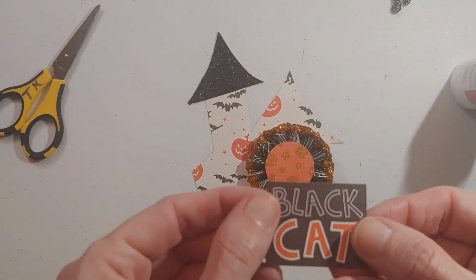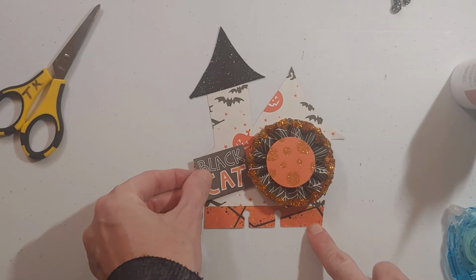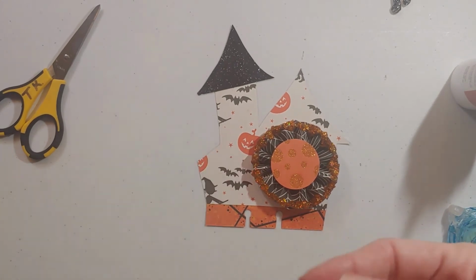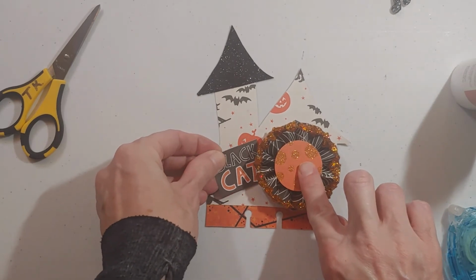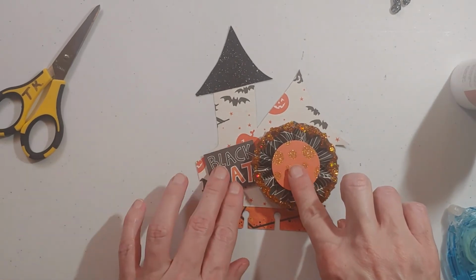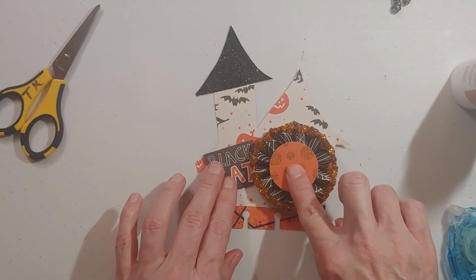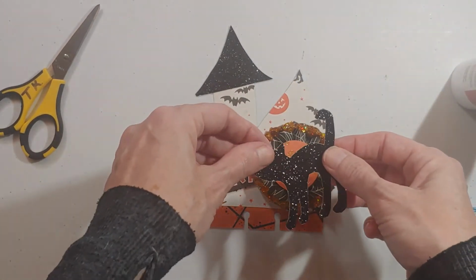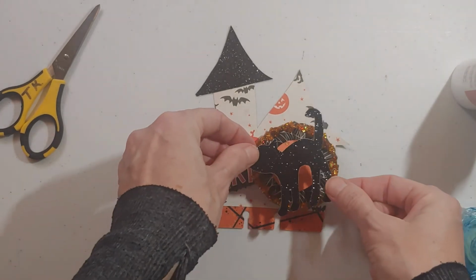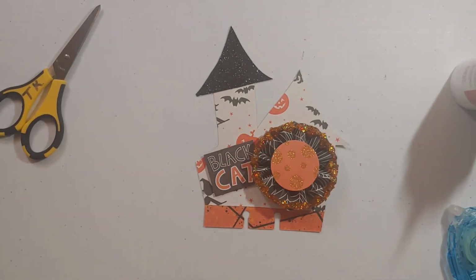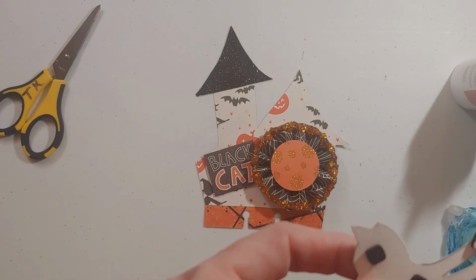Then I have the word black cat that was in my stash. We're going to stick this kind of catty corner. It's got foam squares. Okay. We'll stick this under the edge. And then we have our actual cat here. And again, my cat's on foam squares. So we're going to peel all the foam squares off.